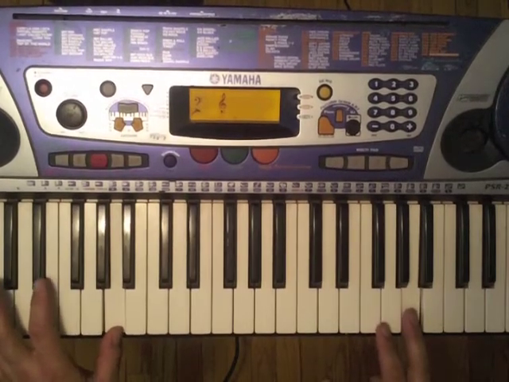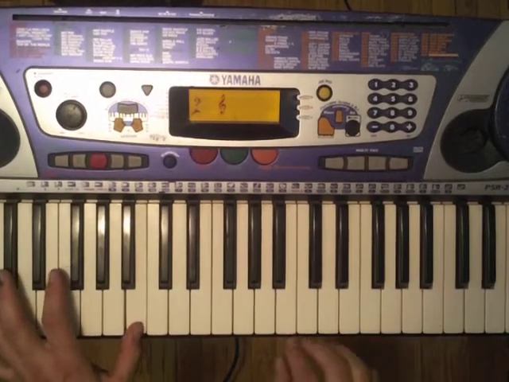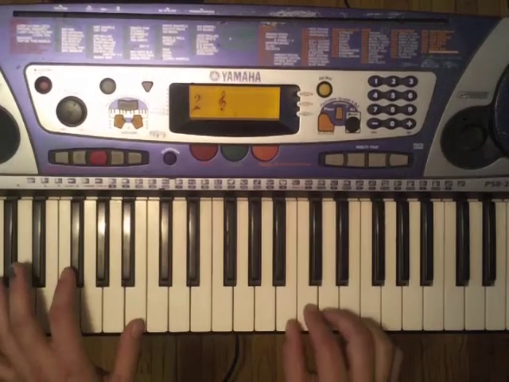And finally, I'll move the left hand note to B. And this is going to give me the B Locrian mode.